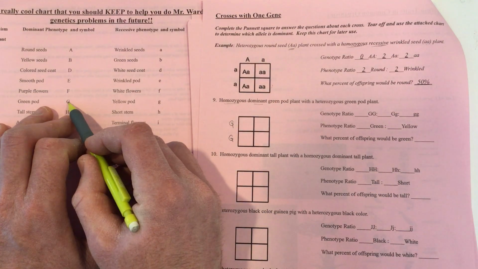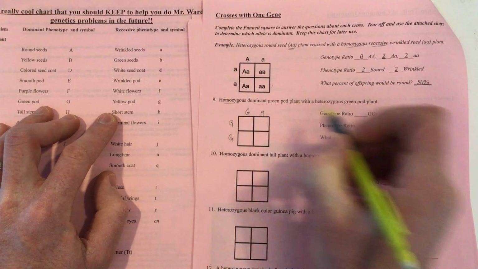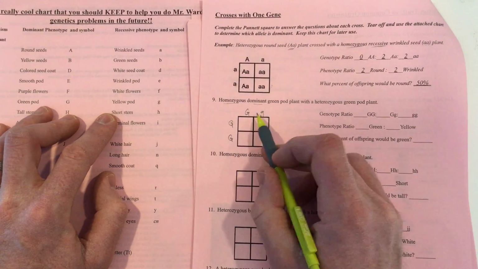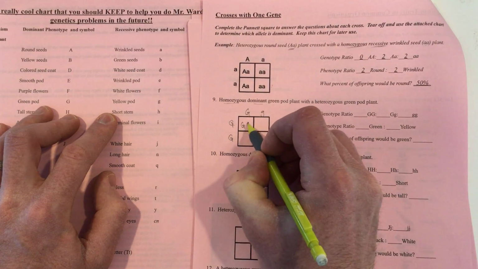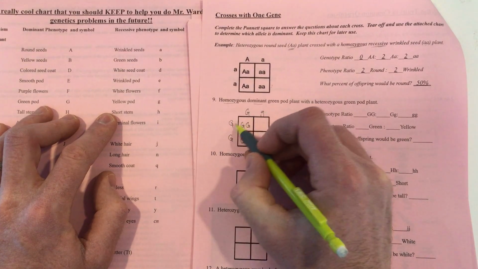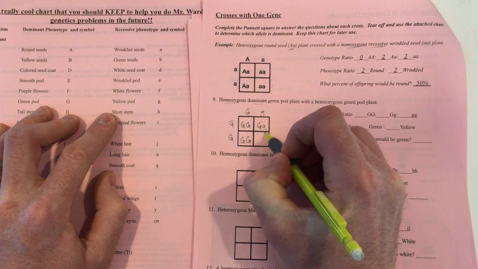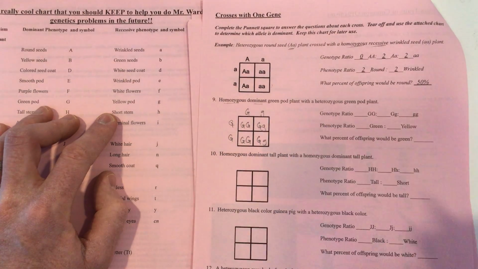With a heterozygous green pod plant, it's going to have one of each, so big G and a little g. It gives you a little extra information there. It says that it's green. Well, you maybe didn't even need that. Okay, so I'm going to bring big G, big G, big G, big G, big G, little g, and big G from here and little g from top.